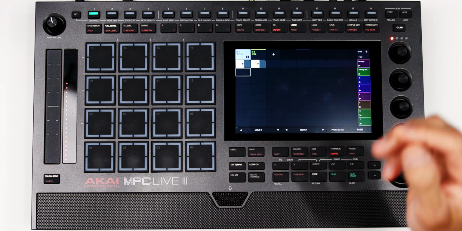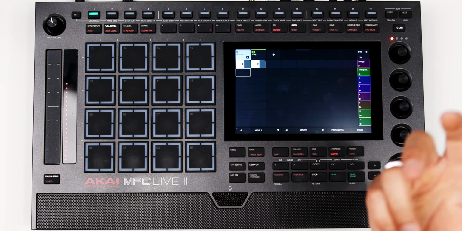The reason why I'm going to copy and paste everything that I have is because down in these clip rows, I want to add an intro. I want to add a verse. I'm going to add a chorus, maybe an outro. You can do whatever you want right here.